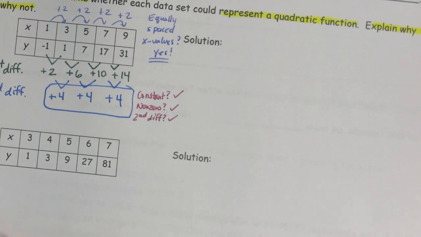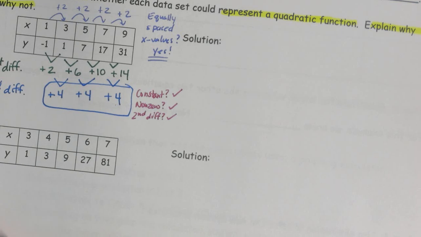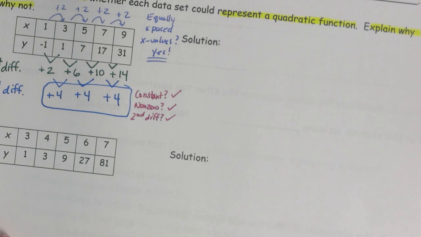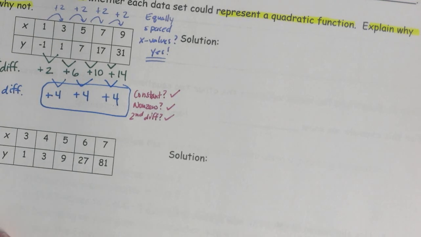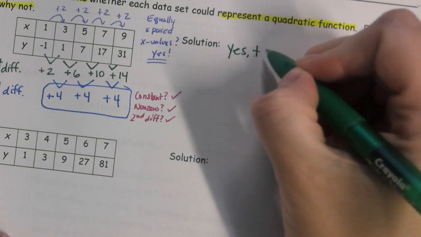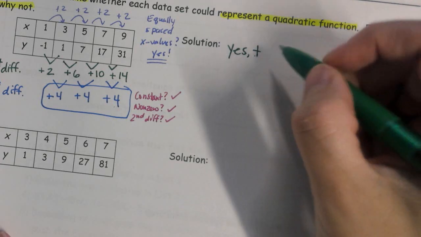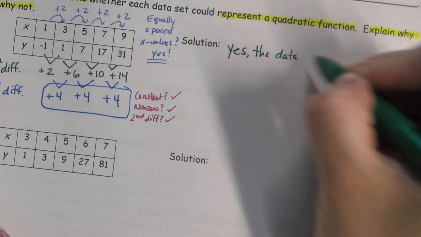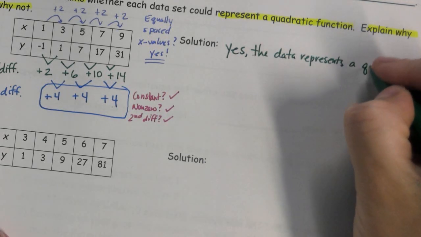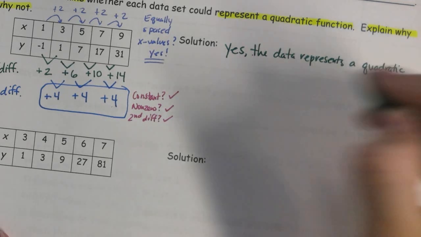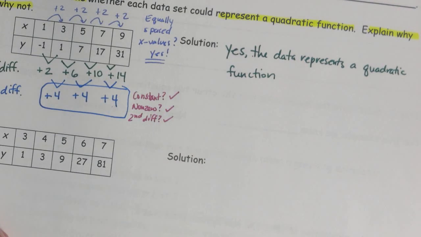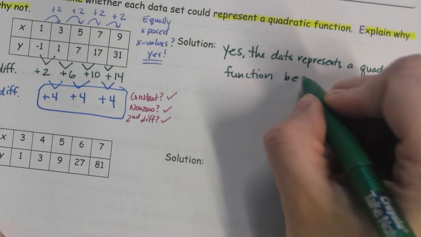So when we're writing our explanation, we want to make sure we're answering the question. The question is determining whether it could represent a quadratic function. So is this a yes or a no situation? Yes. Okay, so we're going to say yes. The data represents a quadratic function, and it asks us to explain why. So yes, the data represents a quadratic function, so we're going to say because.